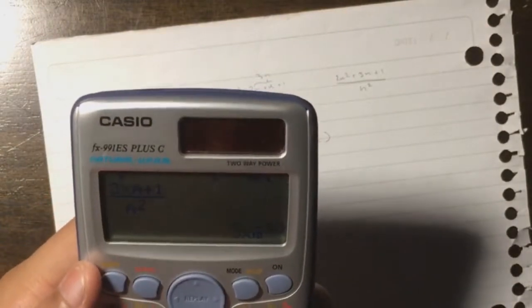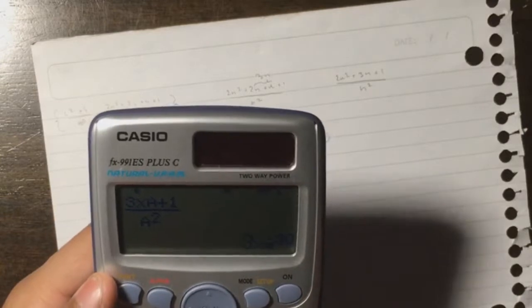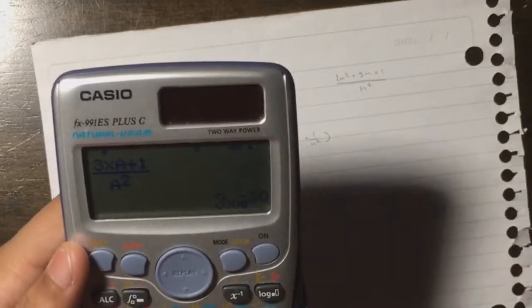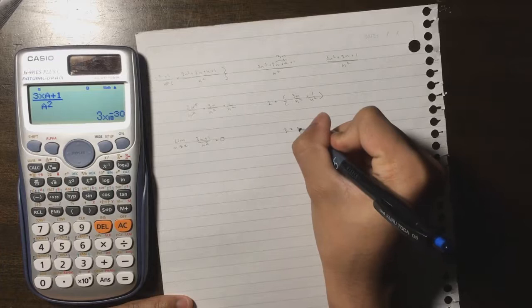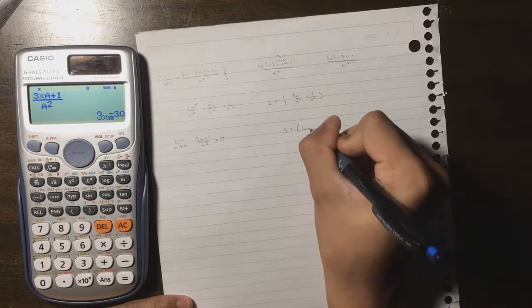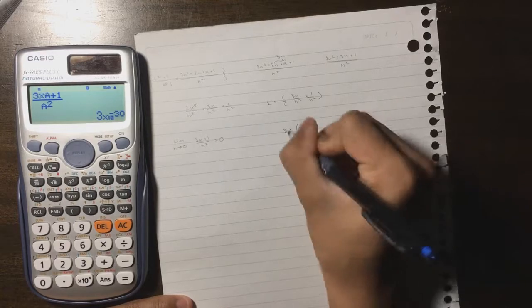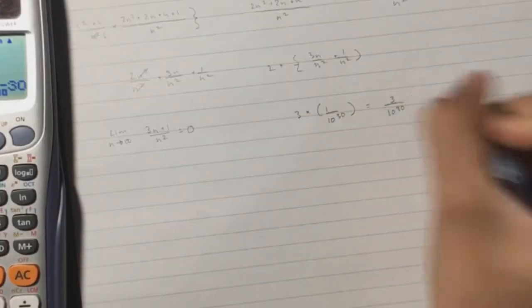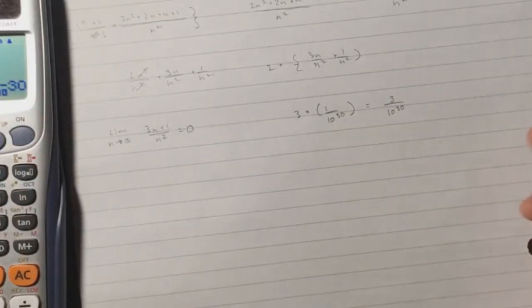And as you can see, this number is very low because it's 3 multiplied by 10 to the power of negative 30. So if I were to show you what that is equal to, we would do 3 multiplied by 1 divided by 10 to the power of 30. So as you can see, this number is very, very small.